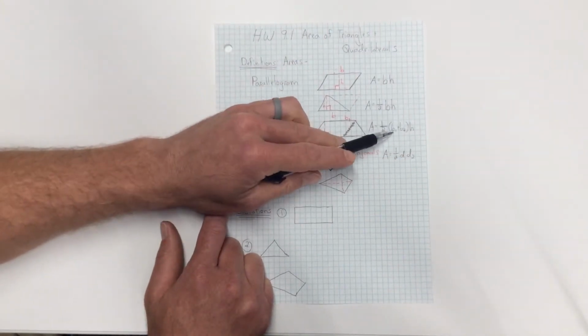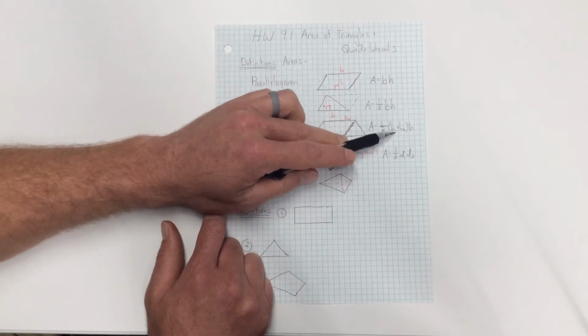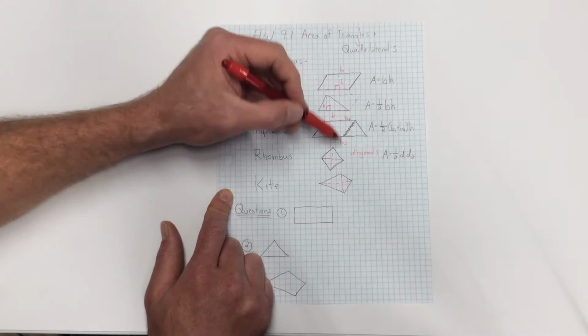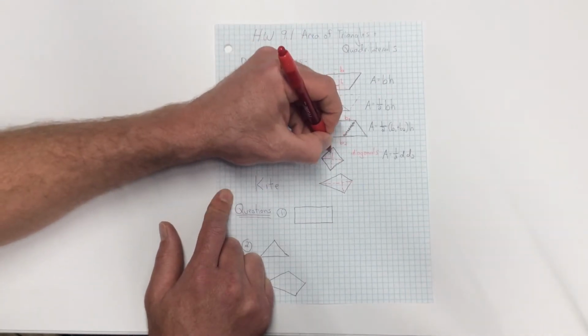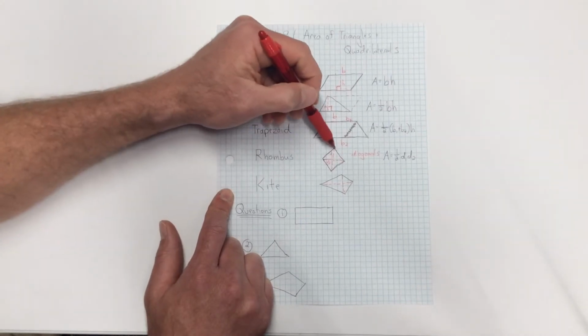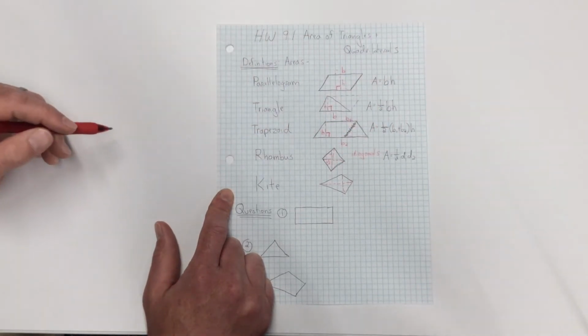Notice the subscript. I did that in both of these cases, and it doesn't mean a square root or anything. It just means the first base, second base, first diagonal, second diagonal. It doesn't matter which one you call base or which diagonal you call which diagonal. It can be either one. So you just multiply these 2 diagonals together and then divide by 2.